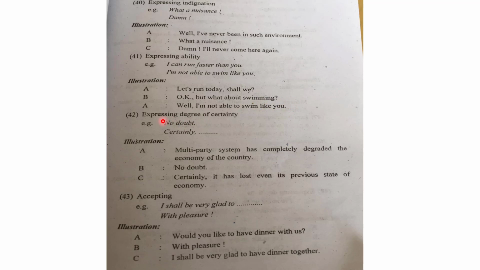So the 42nd type is expressing degree of certainty. No doubt, certainly I do that. For example, A says, multi-party system has completely degraded the economy of the country. B says, no doubt. C, certainly it has lost even its previous state of economy.